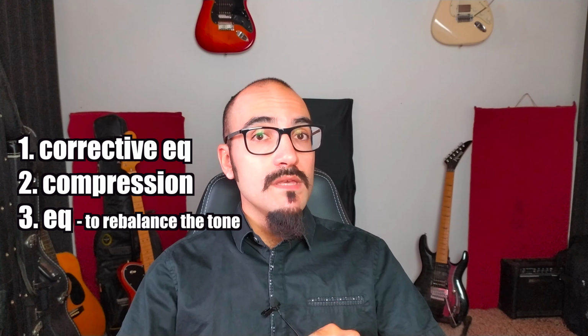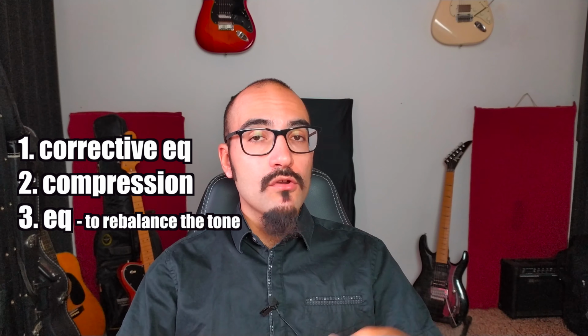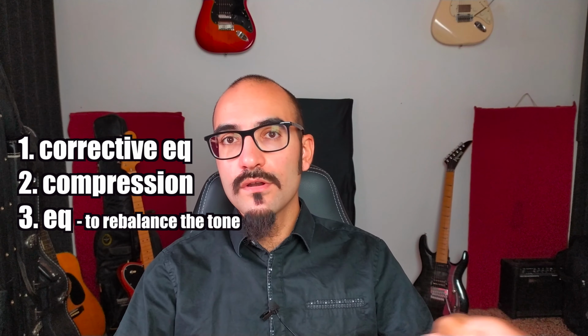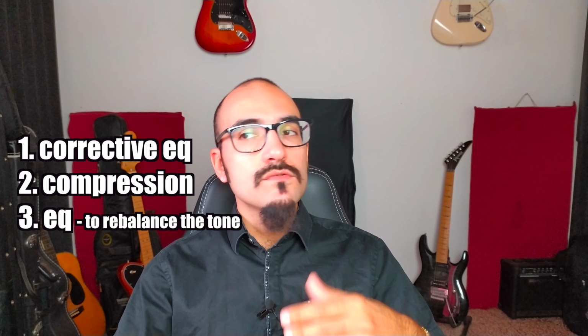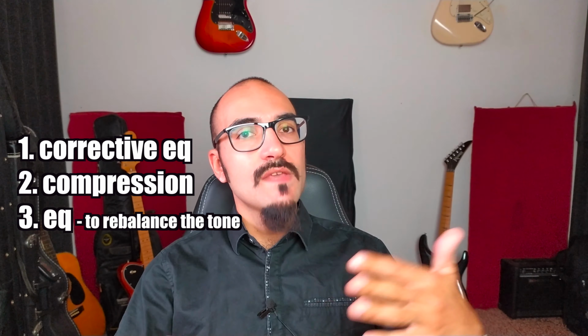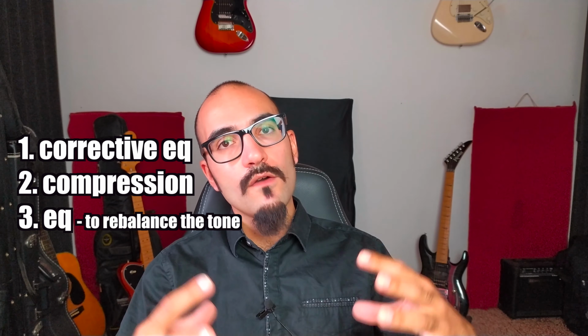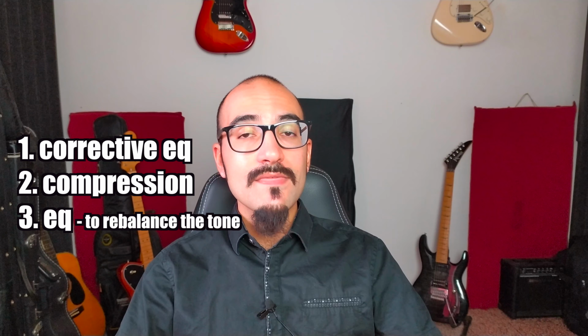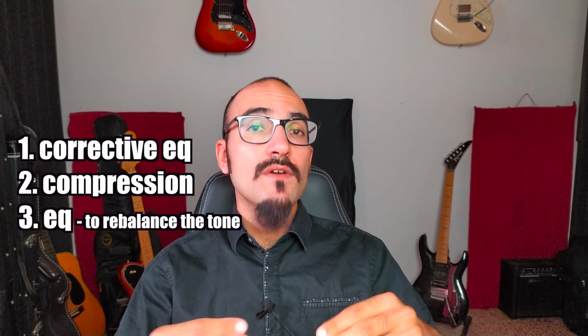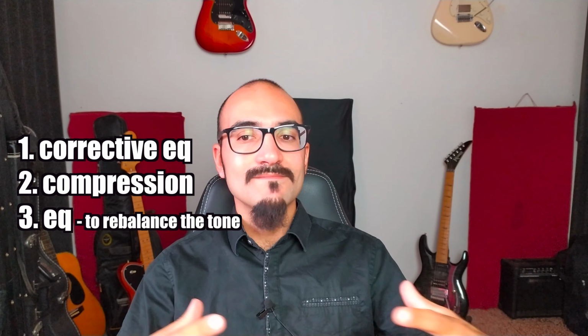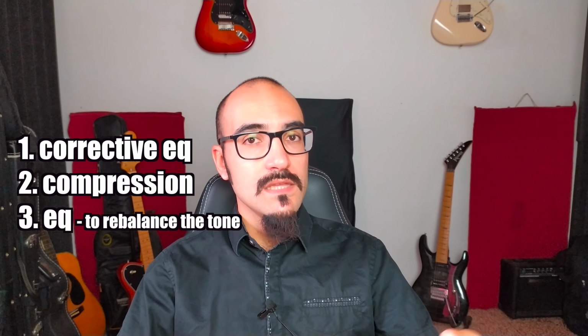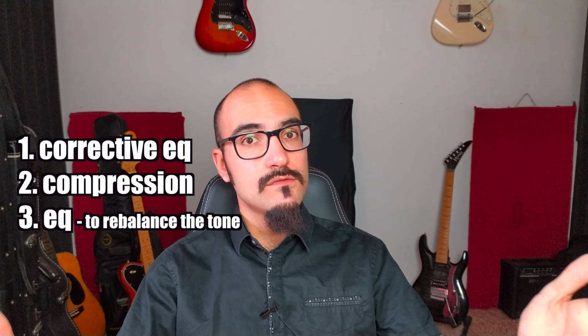Or in some cases I might even use 3 processors. So the EQ, the compressor, and then again the EQ. The first EQ would be, in this case, again, a corrective EQ, as I said before. The compressor, depending on what I need, to tame the transient or to take care of the RMS level. And then again, an EQ if I notice that the compressor has done something that I don't want in the tonal balance of the instrument.